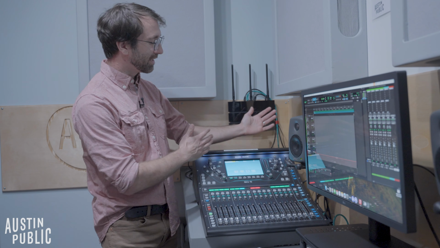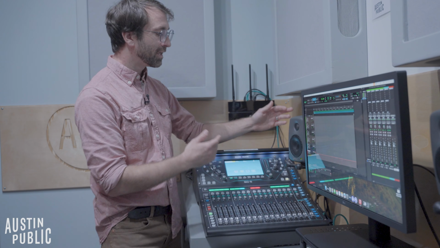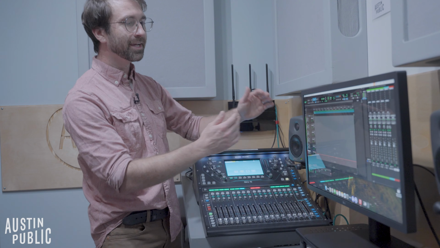Finally, it's got a USB connection in the back that's going to plug into Pro Tools and pass all of those analog signals from here into Pro Tools so that you can record it.